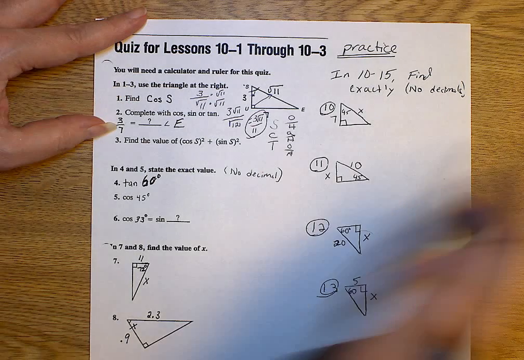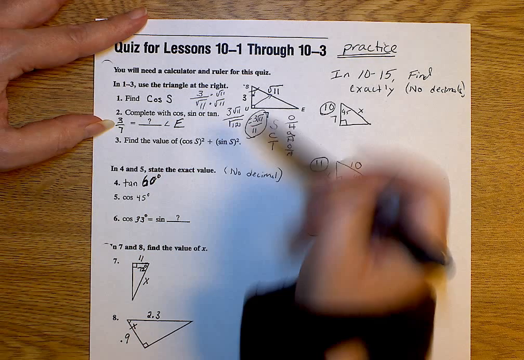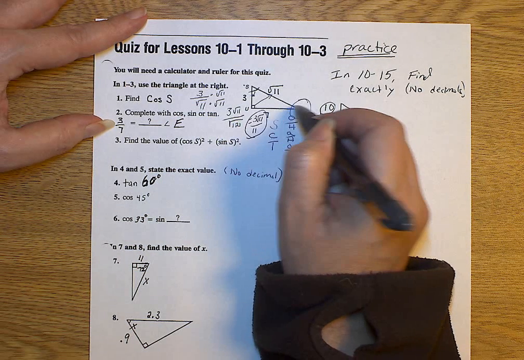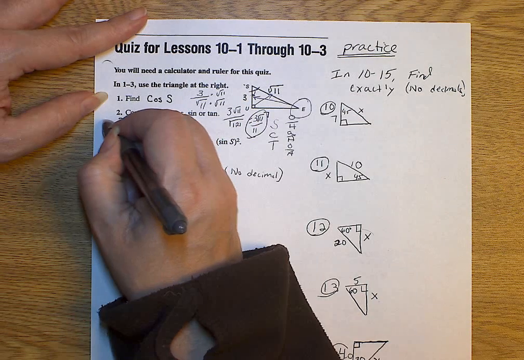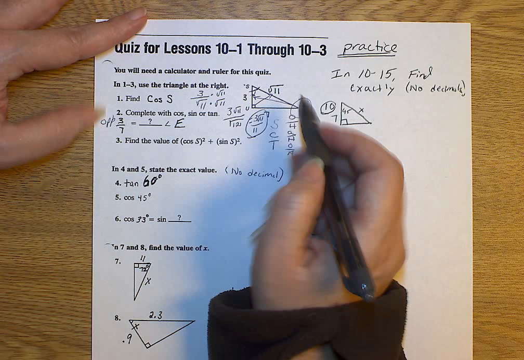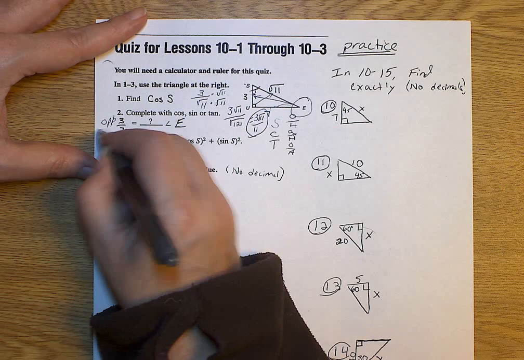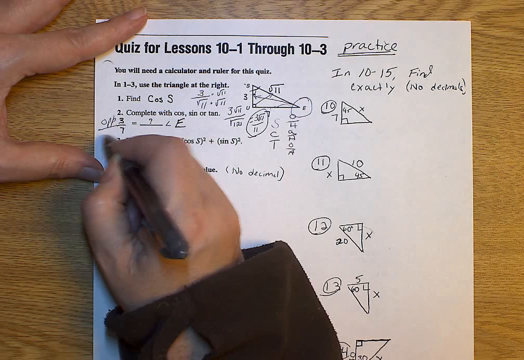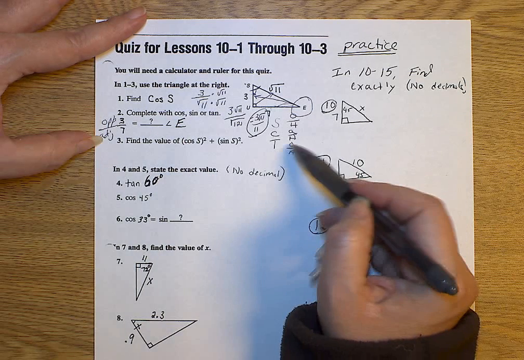Then it says complete with cosine, sine, or tangent. So we have 3, and we're looking at angle E. So what is 3 to E? That is opposite. So that means we have opposite, and we have adjacent. This 7 is adjacent to it. Opposite is straight across, adjacent is sharing. So that 7 is your adjacent. So opposite and adjacent is tangent.